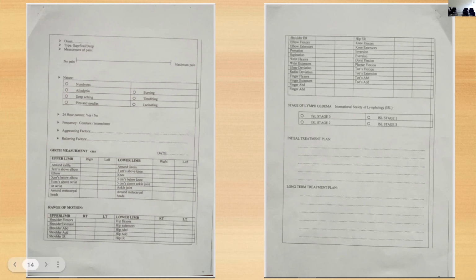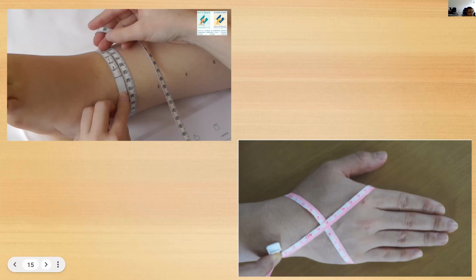Then going further, range of motion. There are some methods that people employ.